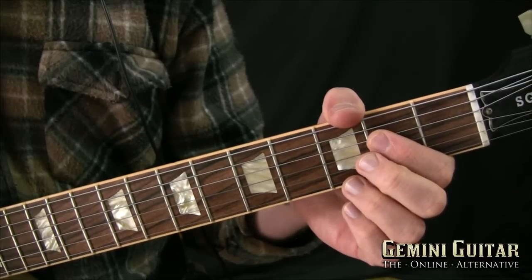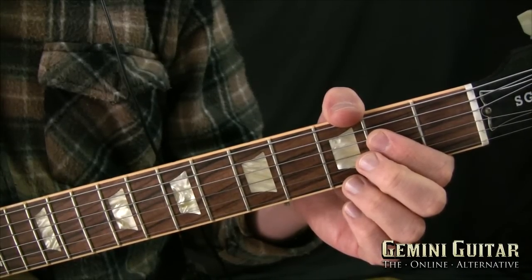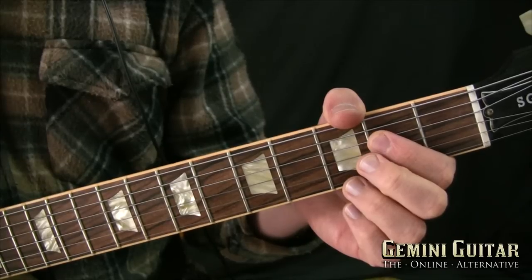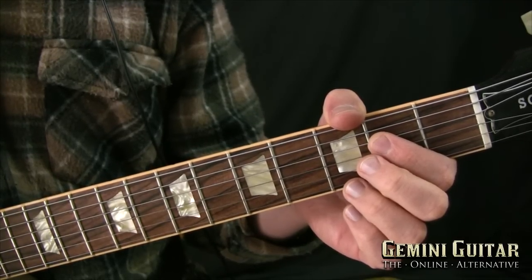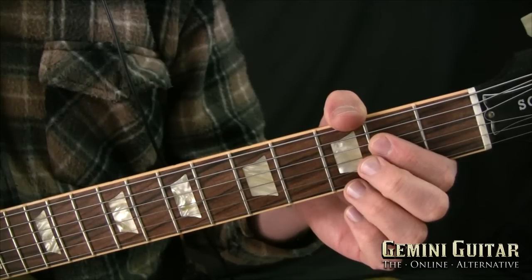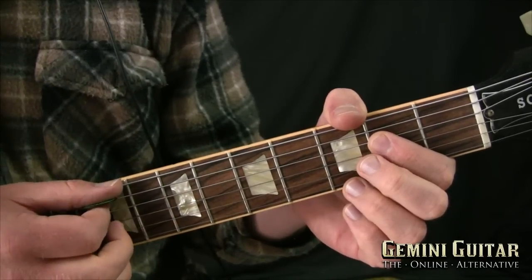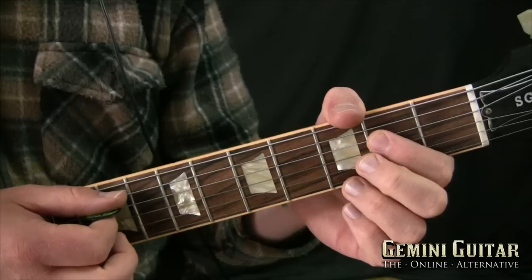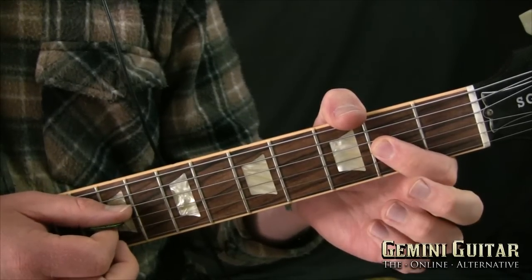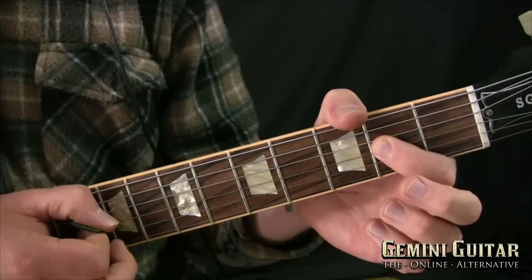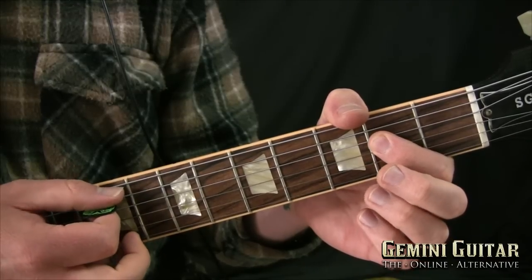In example 1, there is the addition of the octave on the G string. This is basically the root note in a higher register. So let's break that down. A is our root note, E is our fifth, and this is our octave A, or the root in a higher register.